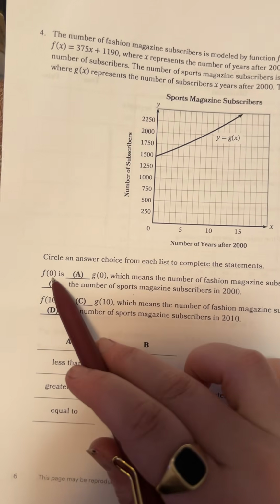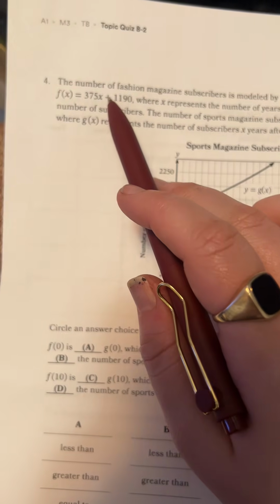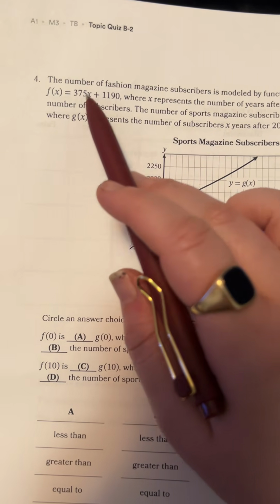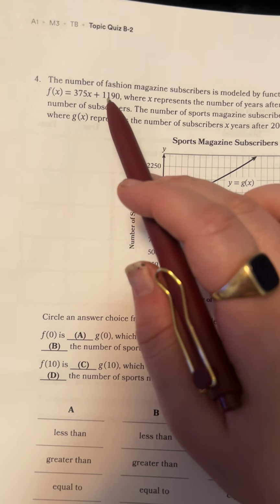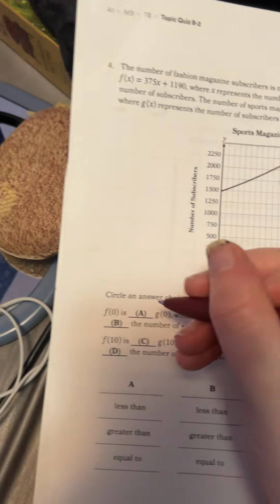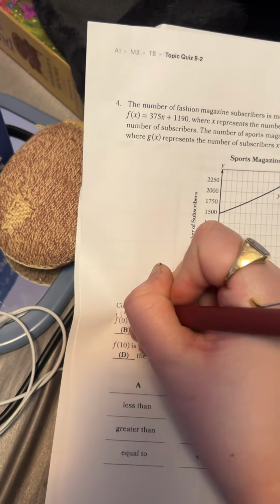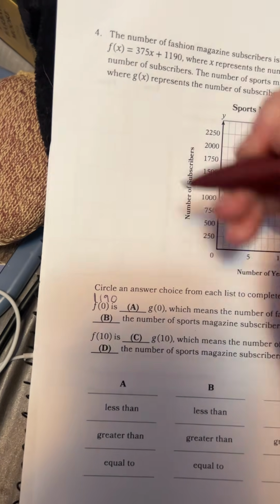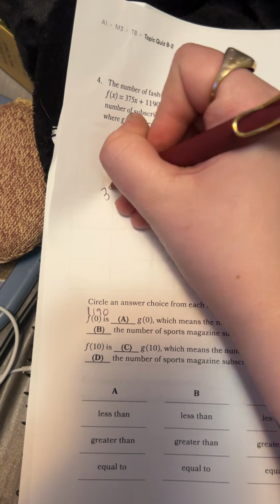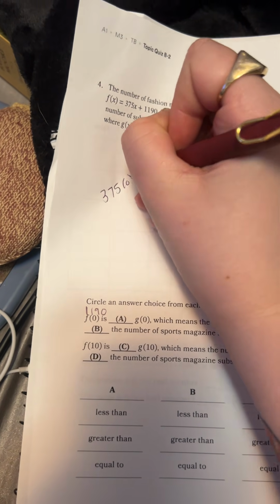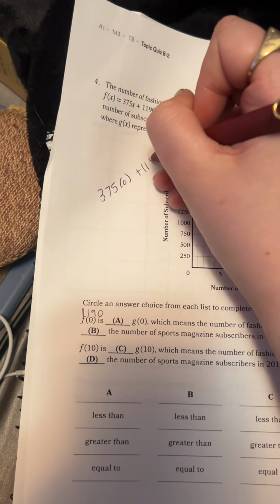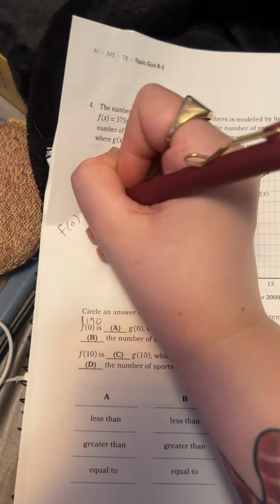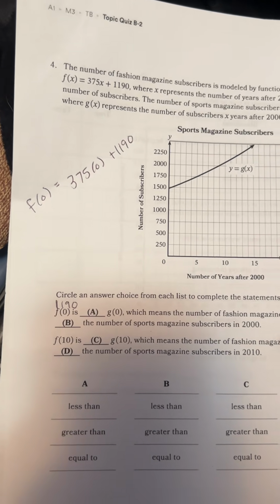So f of 0, we plug in 0 into our function. If we do 375 times 0, that's 0. You add 1,190 to 0, just 1,190. I'm just going to put 1,190 above that. And again, if you didn't see what we just did, we took 375, multiplied it by 0, and added 1,190, because that is what happens when we plug in 0 into our function.